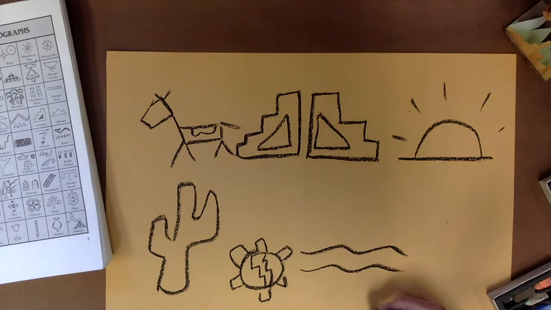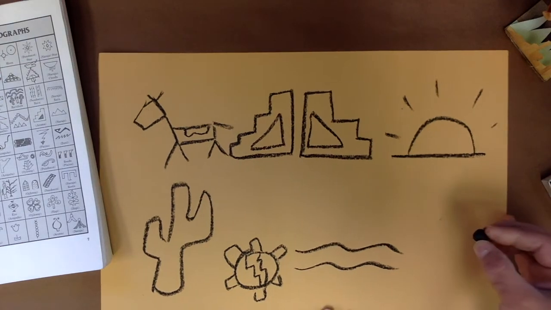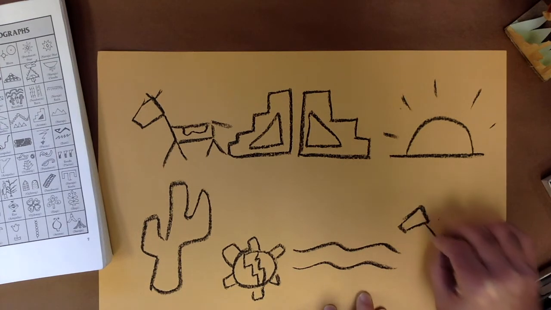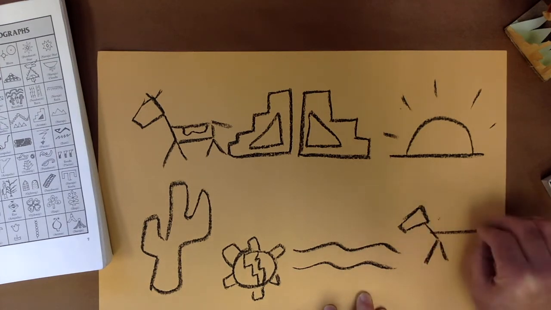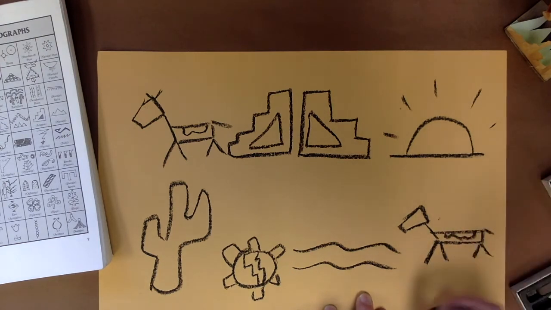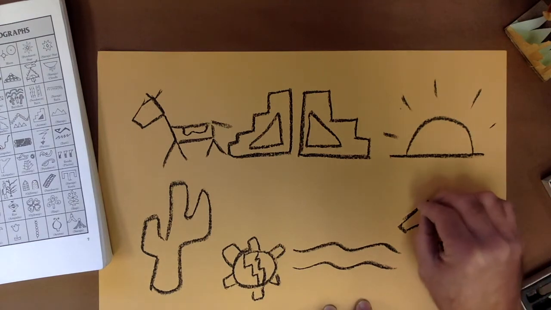So I ran over the hill, and there the stream was, and there by the stream was my horse Spot, getting a drink underneath the hot desert sun. I call him Spot because he has a spot on his back.